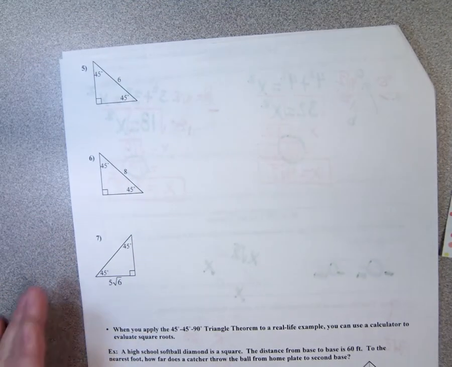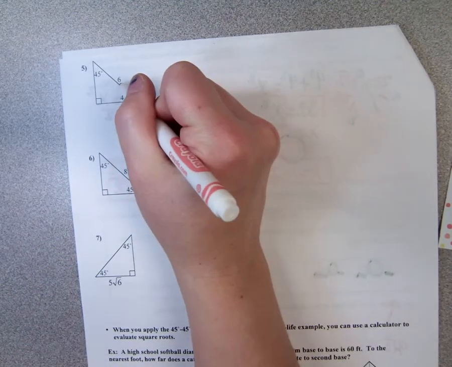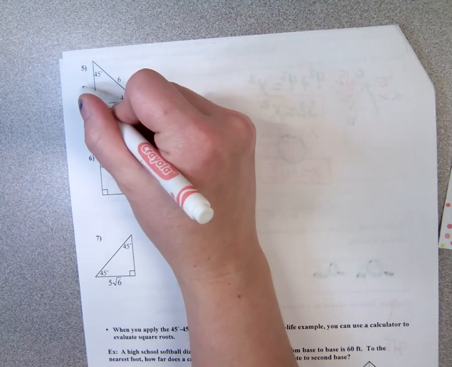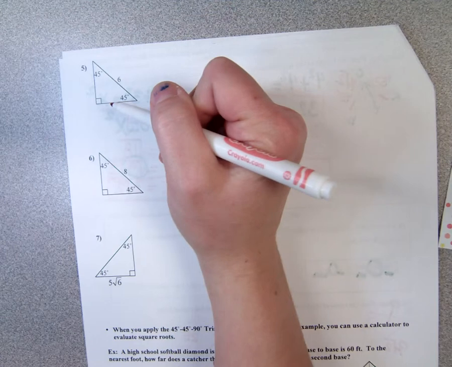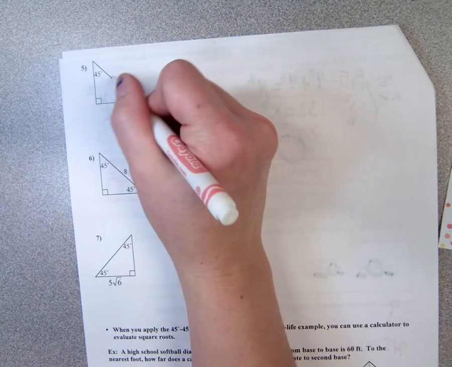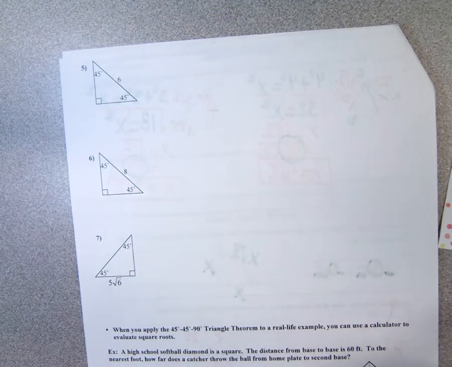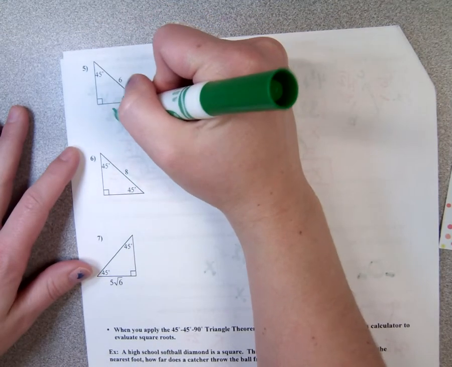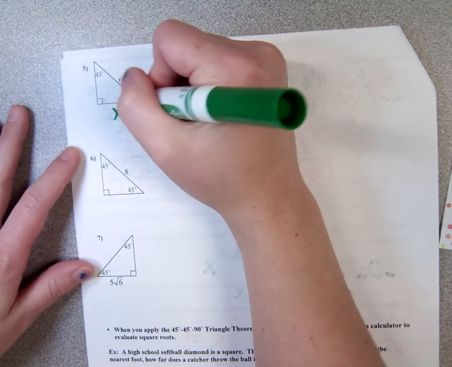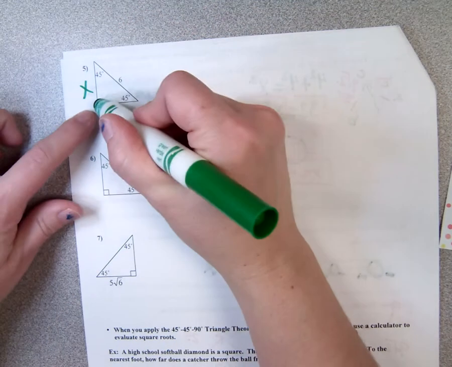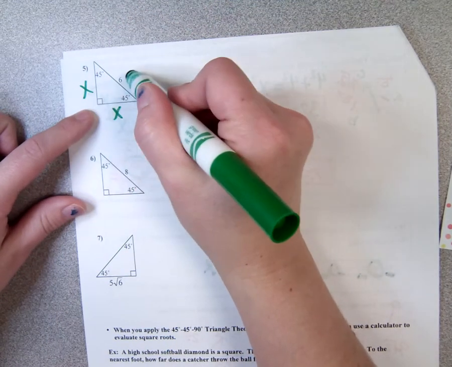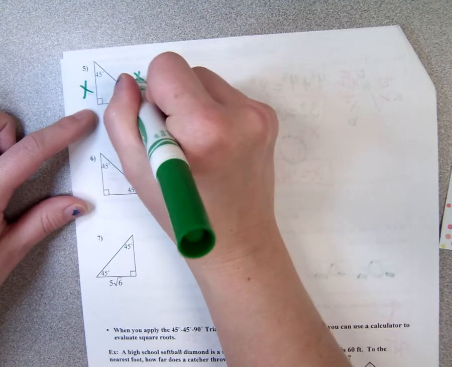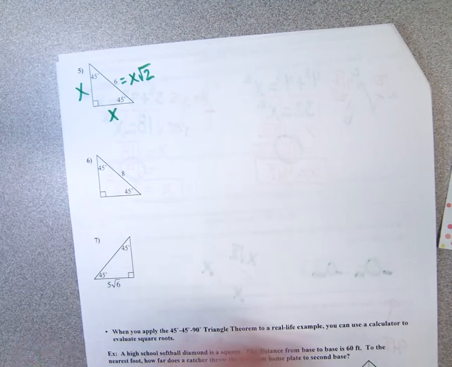Now, number 5 would have been an easy one if this would have said 6 square root of 2. If this would have said 6 square root of 2, this side would be a 6 and this side would be a 6. But because the hypotenuse isn't something square root of 2, then I'm going to do something different. So I'm going to start with my labeling. Across from the 45, I label with an X. And across from the 90, I label with an X square root of 2. But because there's something there, I have to put equals X square root of 2.